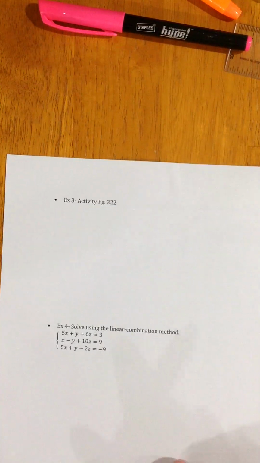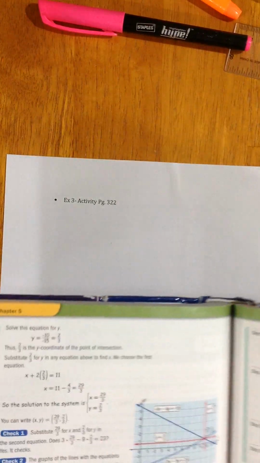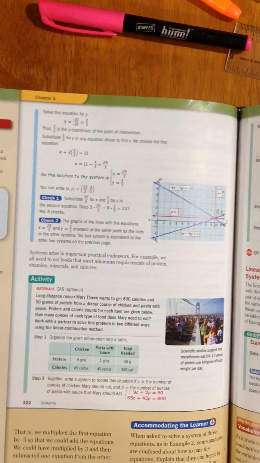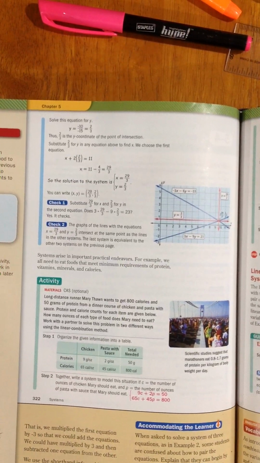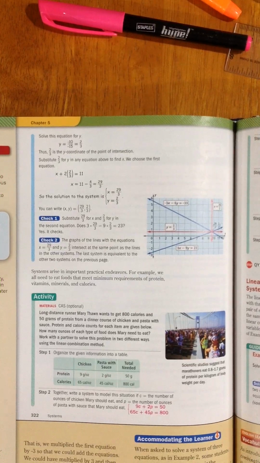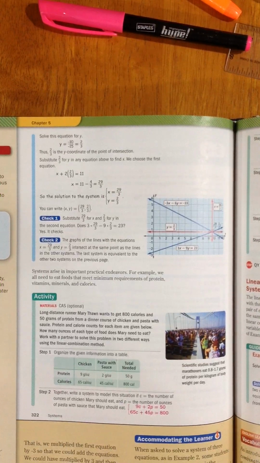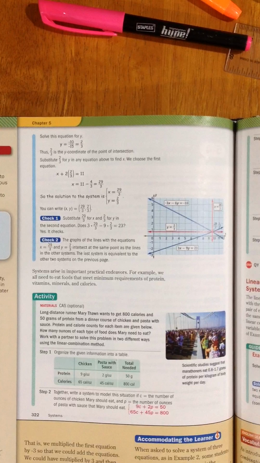Okay, next example here. We've got an activity that's on page 322 in your books. So I'll flip up here. It'll be right there. So we've got a long distance runner, Mary, who wants to get 800 calories and 50 grams of protein for a dinner course of chicken and pasta with sauce. Protein and calorie counts for each item are given below. How many ounces of each type of food does Mary need to eat? Work with a partner, obviously not, we're not going to do that, we're just going to solve it out here.